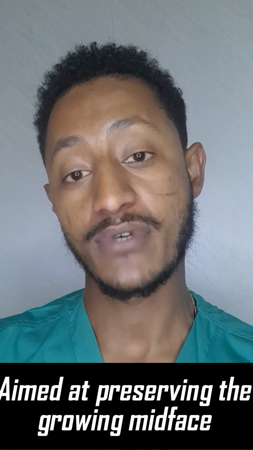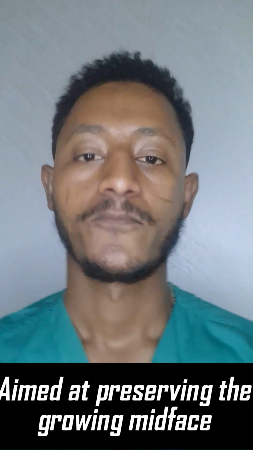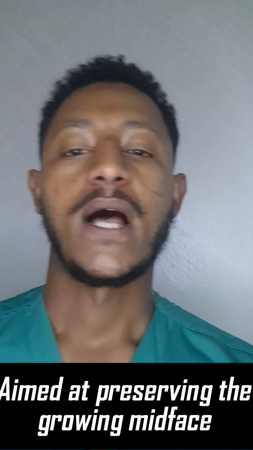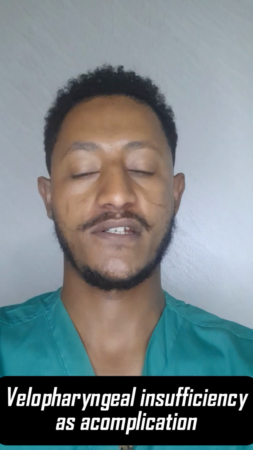When we perceive that it has grown sufficiently, we will do the bone surgery, or the primary hard palate and premaxilla will be sealed. The aim is to avoid any risk of hampering mid-face growth. The other thing is velopharyngeal insufficiency, or VPI. Any surgical technique might result in this insufficiency.